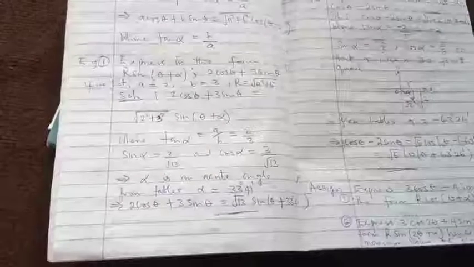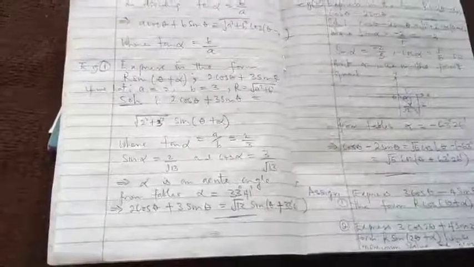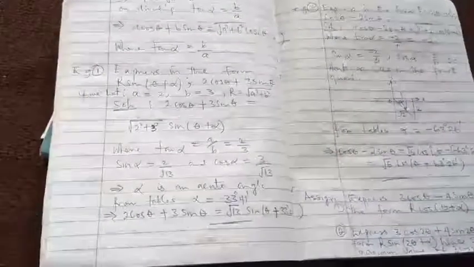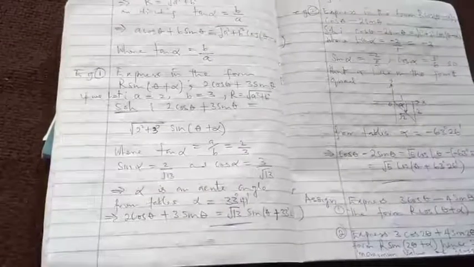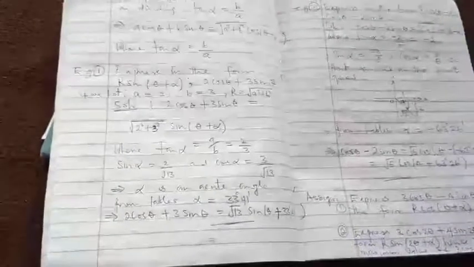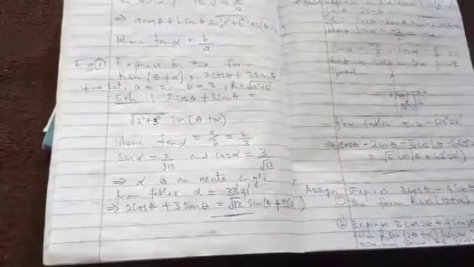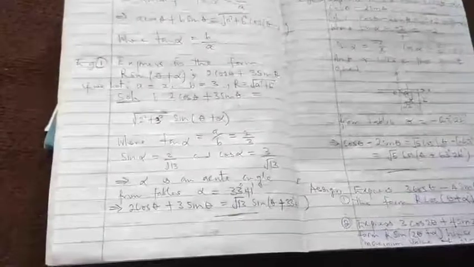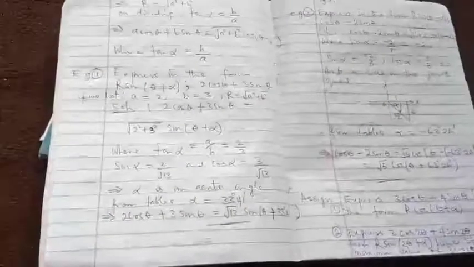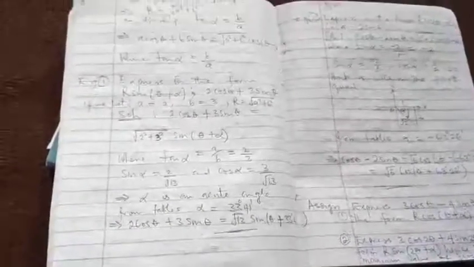So alpha is an acute angle, because if you look at a and b, they are all positive. Sin alpha, which is 2 over root 13, is positive. Cos alpha, which is 3 over root 13, is also positive. So it shows that alpha is an acute angle. From the table, we can pick any one of them. So alpha will give us 33 degrees 41 minutes. So 2 cos theta plus 3 sin theta is root 13 sin of theta plus 33 degrees 41 minutes.